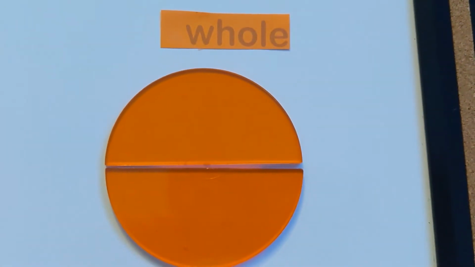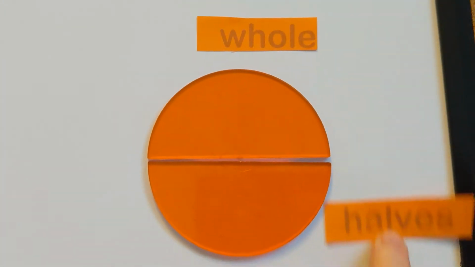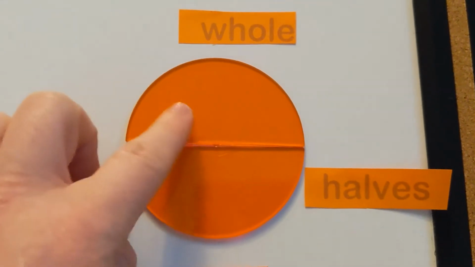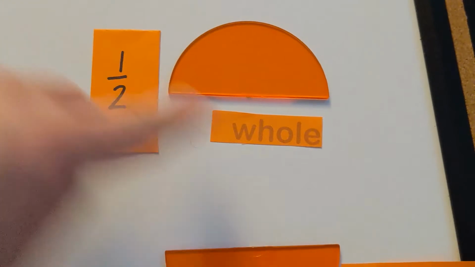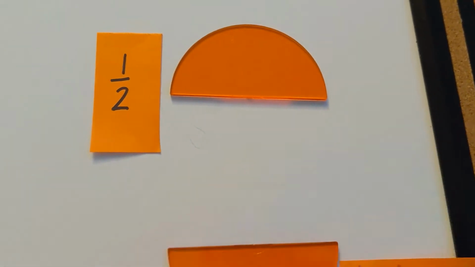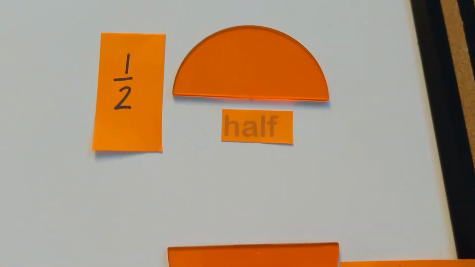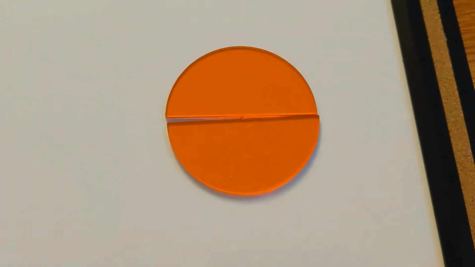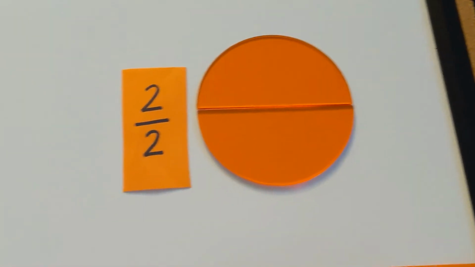I've taken my whole circle and I've cut it into two equal parts. So that means I am showing halves. If I choose one of those pieces, that's 1/2. But if I choose both of those pieces, and I select 2, that means I'm looking at 2, and all together there are 2 pieces.